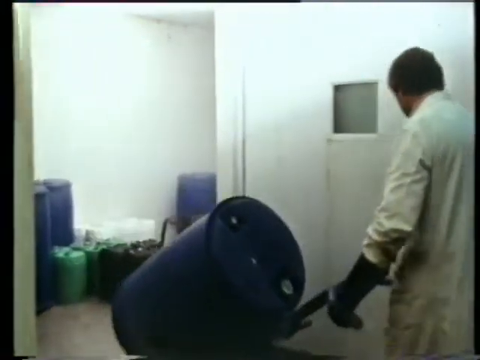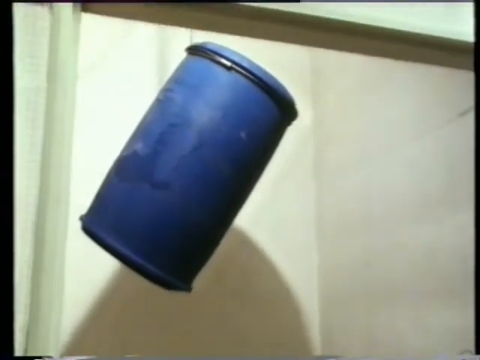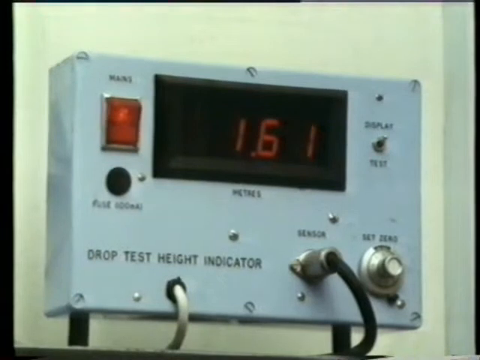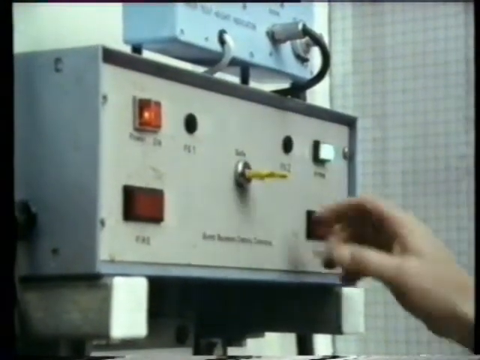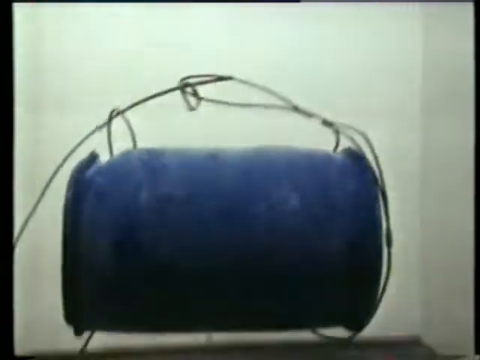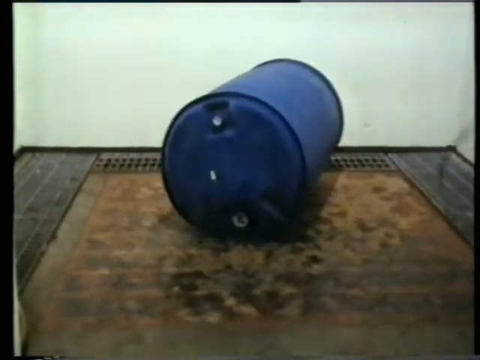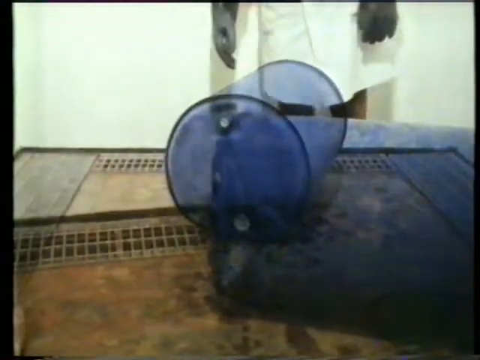This polyethylene barrel, filled with antifreeze solution, has been stored at -18 degrees C. Has it become brittle? Here's one kind of test. It's dropped onto a rigid surface. The test was carried out a number of times with the barrel falling at different angles. It distorted, but it didn't burst.